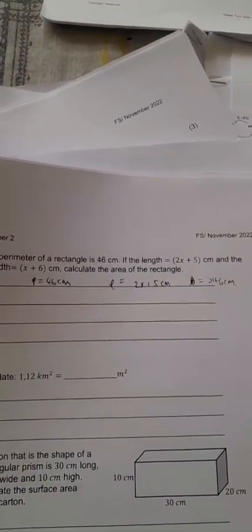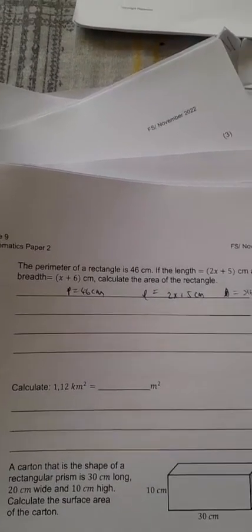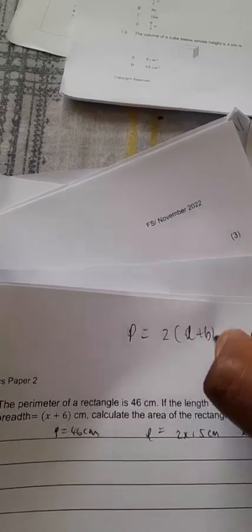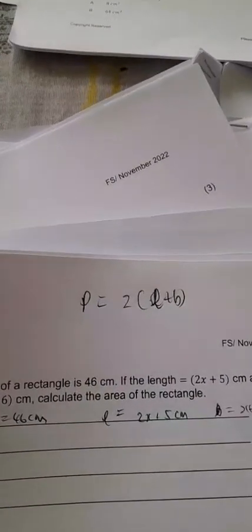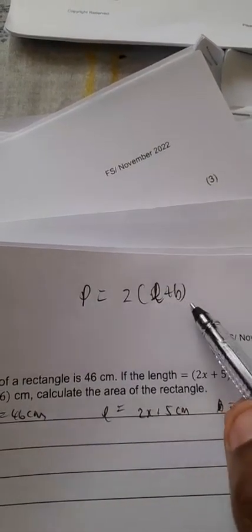But before we do that, we know the formula for the perimeter of a rectangle: 2 brackets length plus breadth.